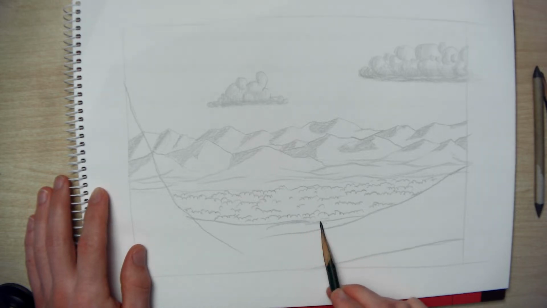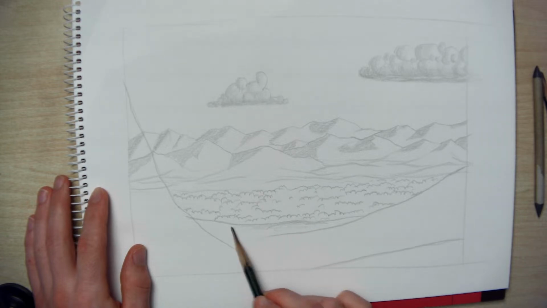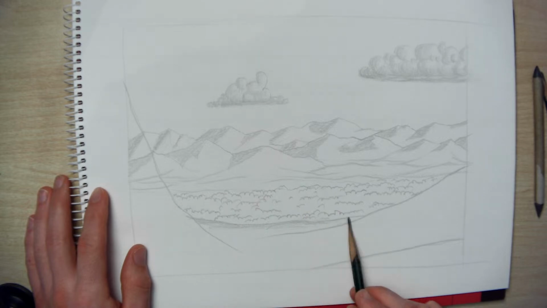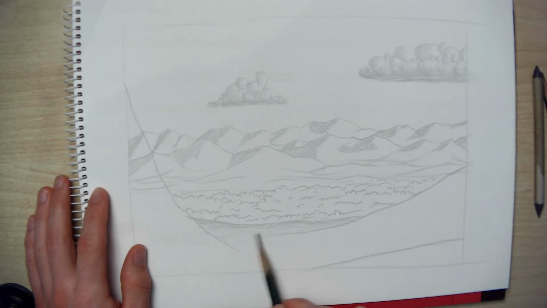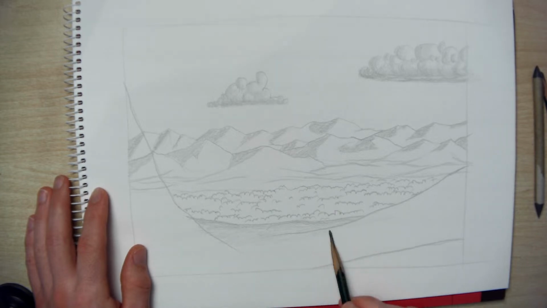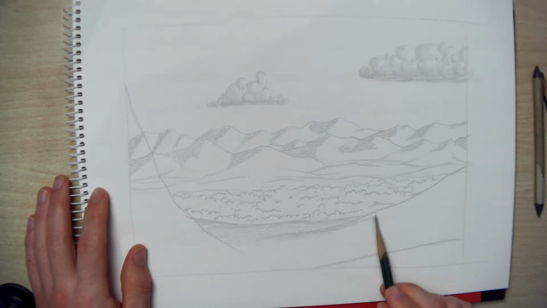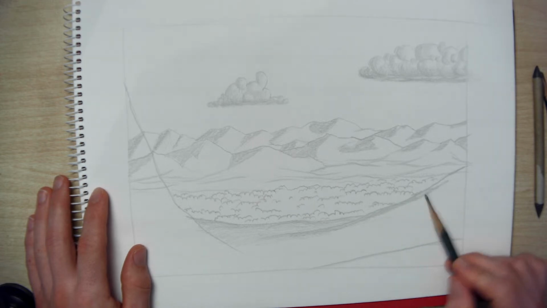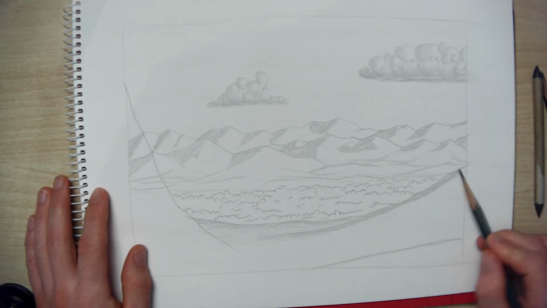So I'm going to make the upper edge right here a little darker and go down to the next layer where I'll go really light, like so. Same thing right here. I mean, it's not really dark, it's just another mid value right here.